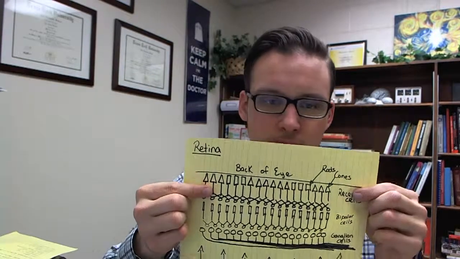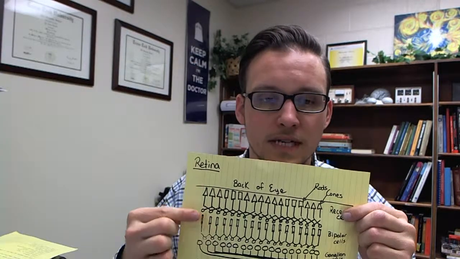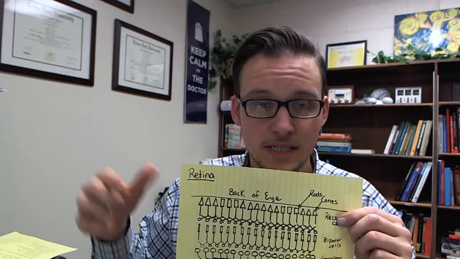Now in between here you have horizontal cells, and between the bipolar and ganglion cells you have cells called amacrine cells. Horizontal cells and amacrine cells seem to be specialized for lateral transmission. That means they send signals between cells on the same layer. The horizontal cells send signals between receptors and between bipolar cells. Amacrine cells send signals between ganglion cells.